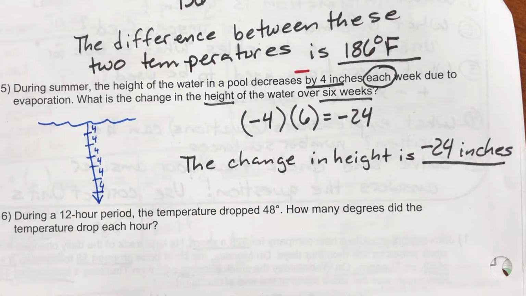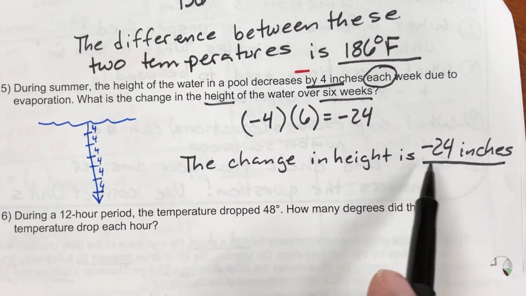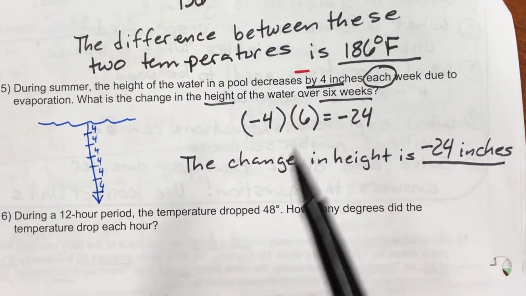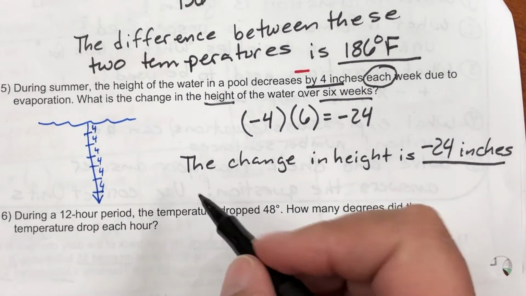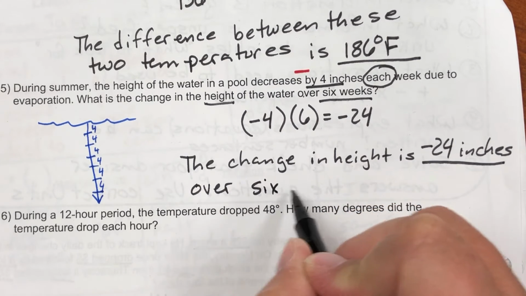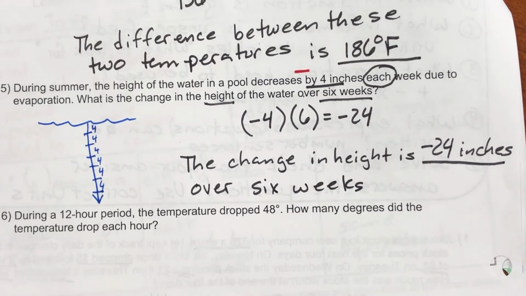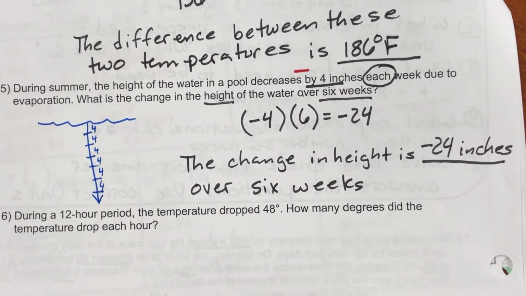Now, I could also write the rest of the sentence. The change in height is 24 inches over 6 weeks. Then I get my time back in there, makes me a little happier. Over 6 weeks. Now, I could have written decreased 24 inches over 6 weeks, but I like the negative a little bit better. It's a little less writing for me.